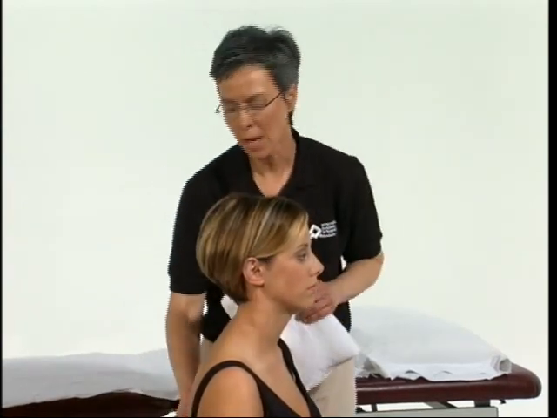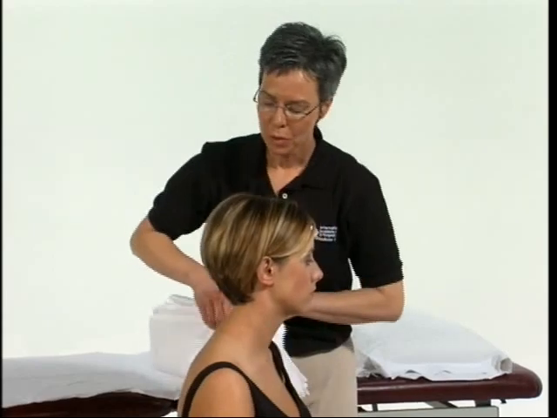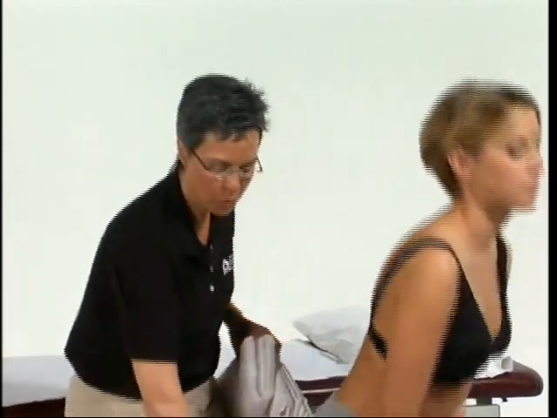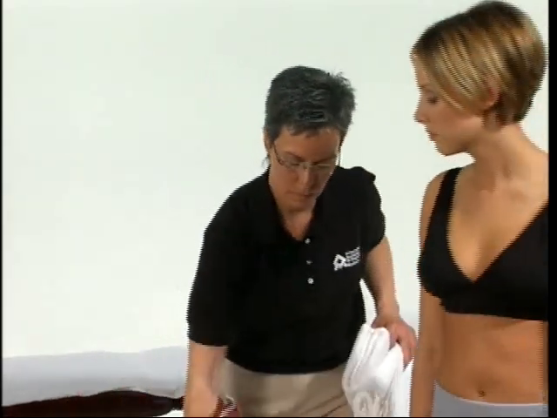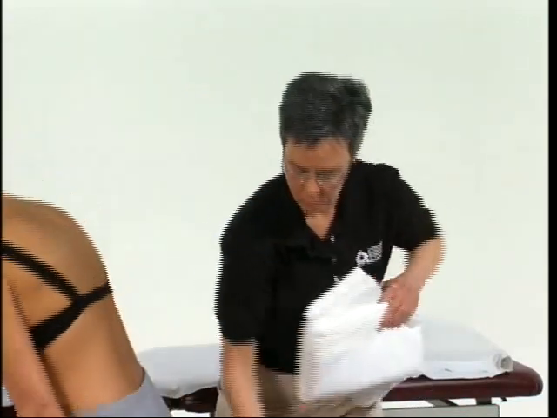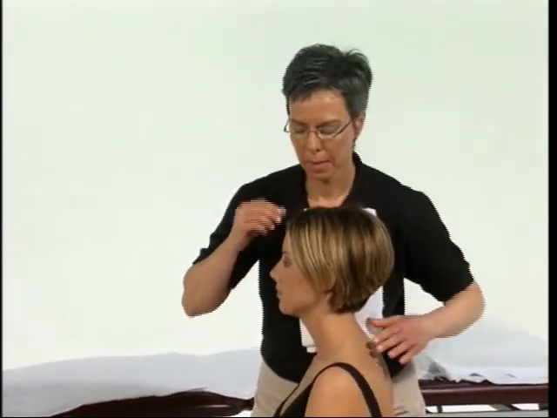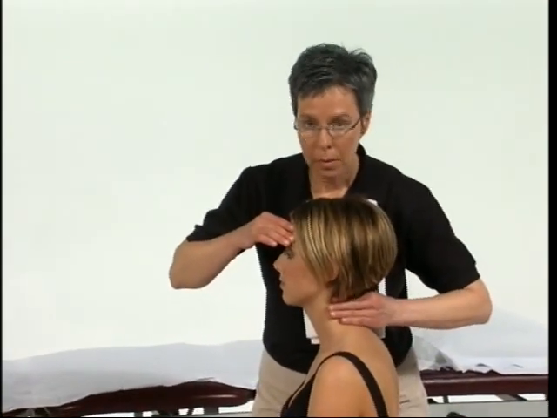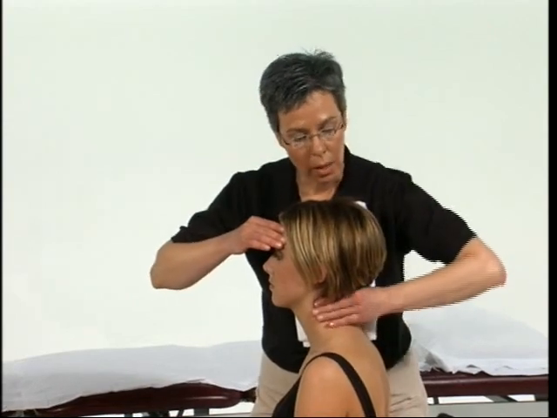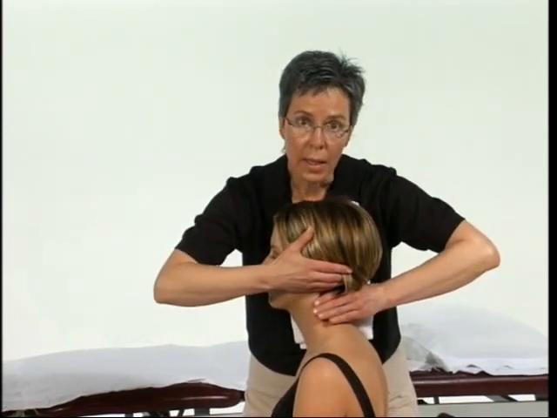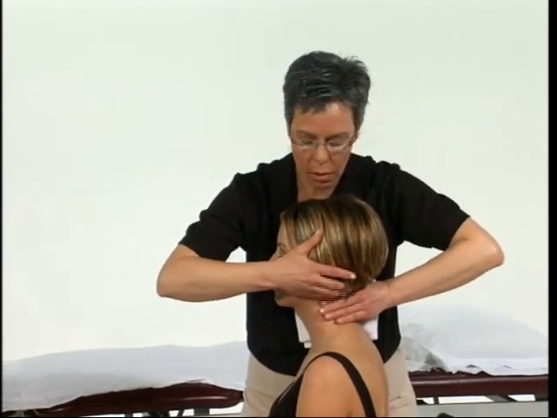To test the left side, I again turn my patient around, support the low back, yes. Stabilize C2. I can push gently the lamina of C2 against C3.